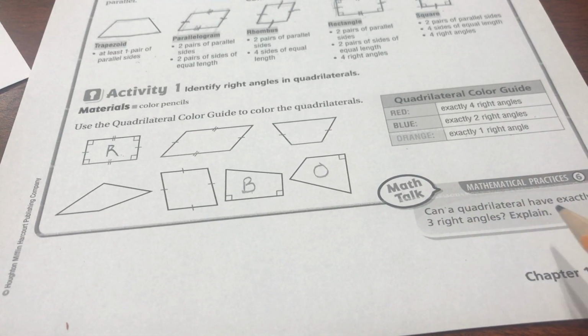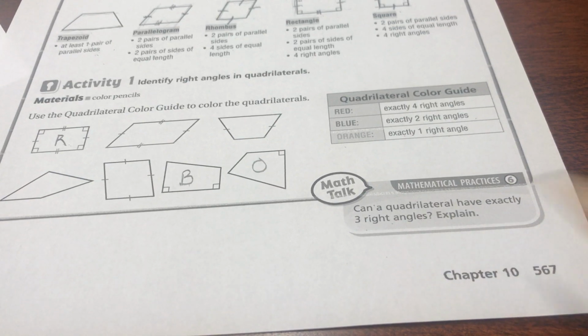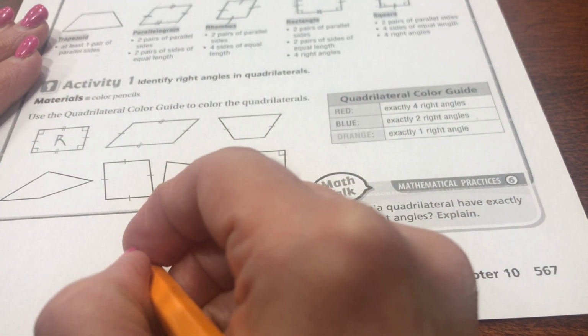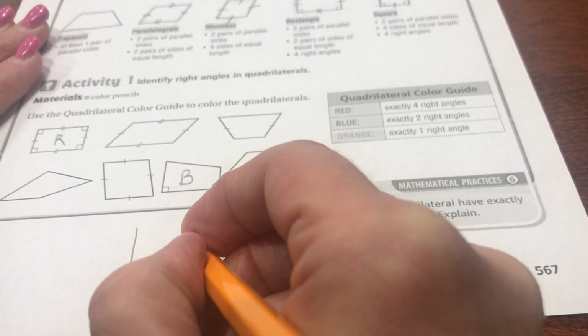Okay, look at this question down here. Can a quadrilateral have exactly 3 right angles? Explain. Well, if it has 3 right angles, here's one angle, here's another right angle, here's another right angle.